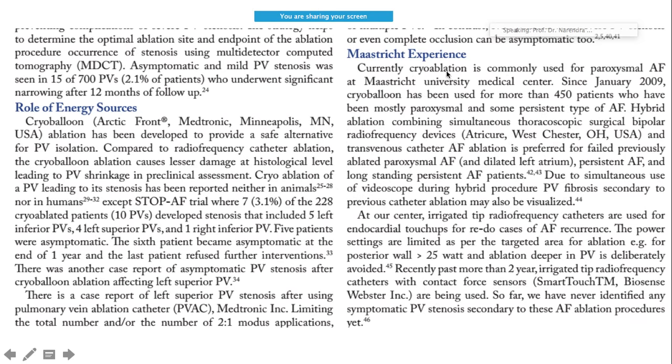Maastricht is located in the Netherlands, so I try to give the Maastricht experience, my own experience. I said that with radiofrequency it can be seen more often, but with cryoballoon it is very uncommon. Similarly, I said it also about my laser balloon. And what about irrigated tip radiofrequency catheters?